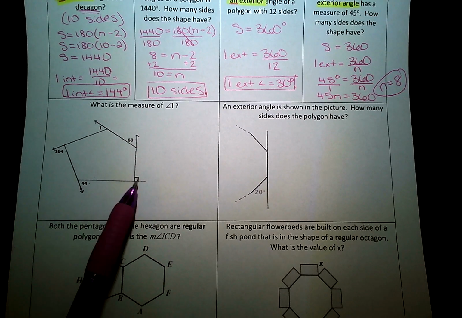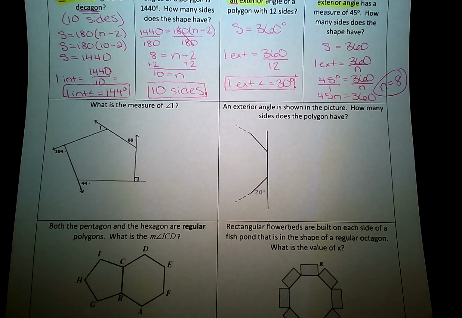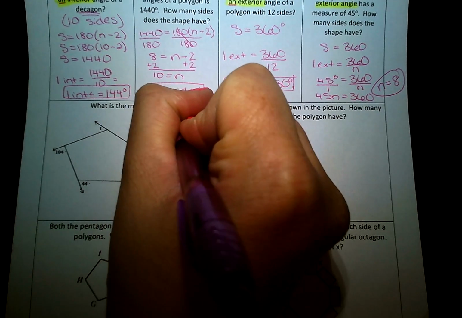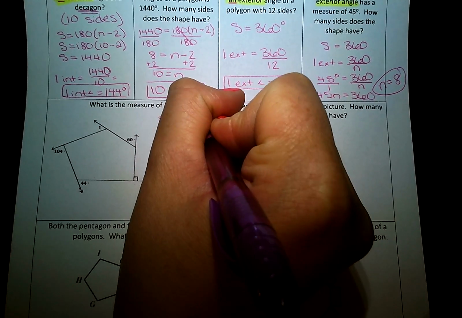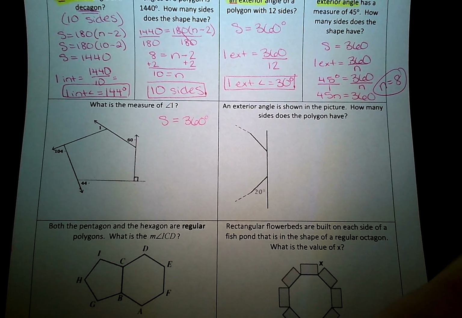Each exterior angle has a different angle measure. However, what we do know is that the sum of every exterior angle of any pentagon or of any polygon at all is 360 degrees.